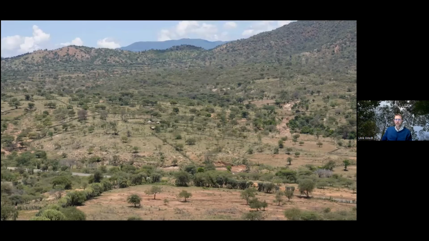We have some areas that have more closed canopies, but very often we have scattered trees. We have agriculture, we have grazing lands, we have more or less open tree cover. And as I could see it, the evidence that we had did not cover these situations.